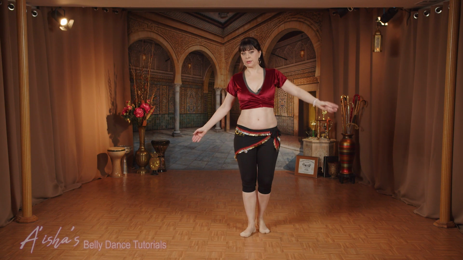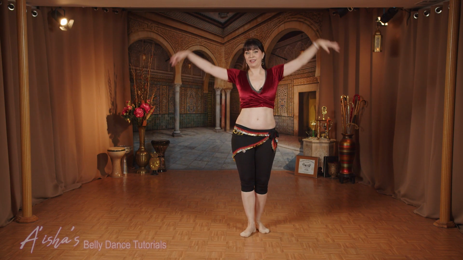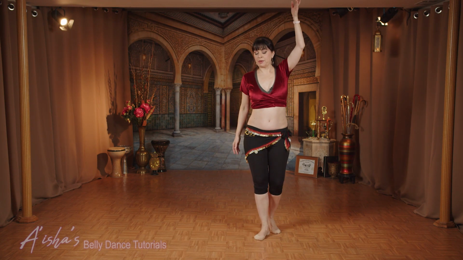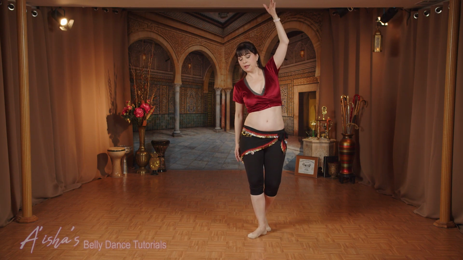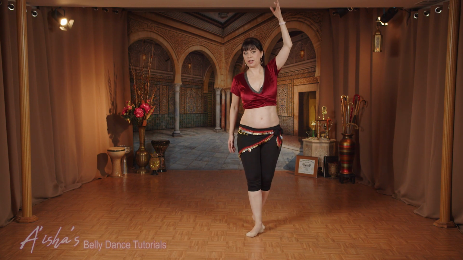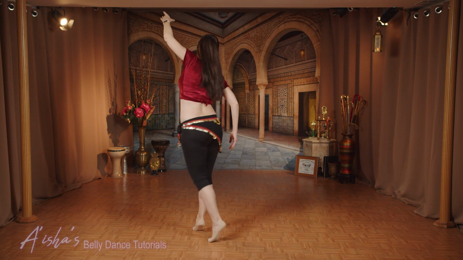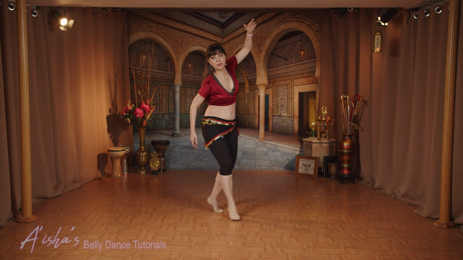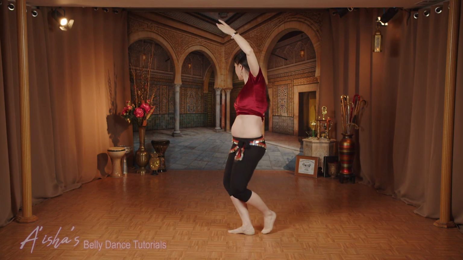So for now I'm going to have just framing arms. They can be here, they can be here, they can be anywhere you want. Just framing arms, and be prepared to add a body tilt and to do the level change. All right? I'm going to start up. Up and down, up, down, and body tilt, down, up, down, up, down. All right?